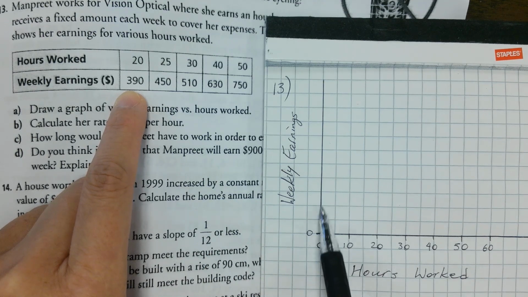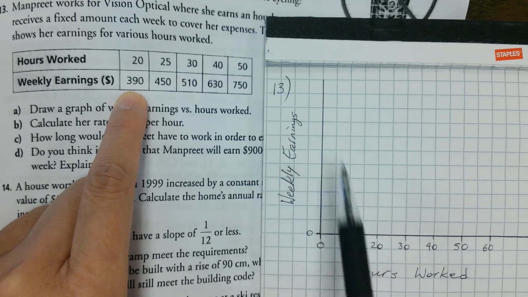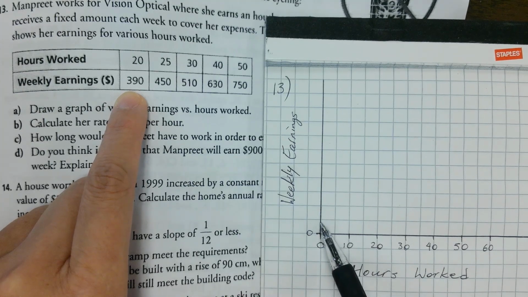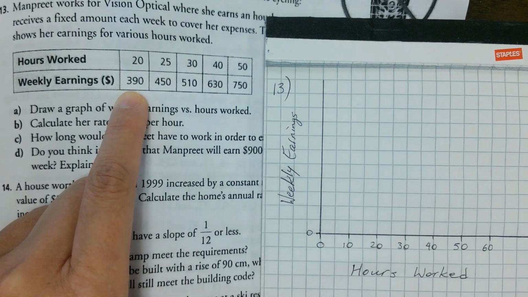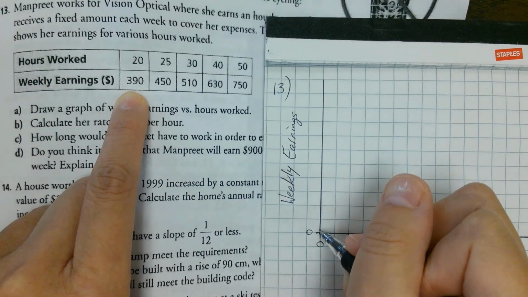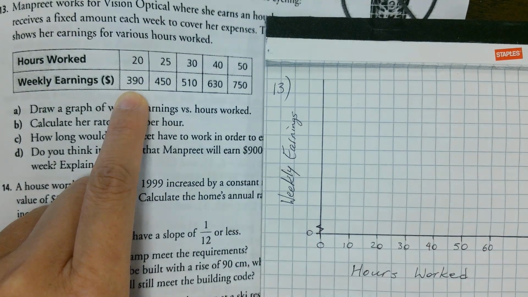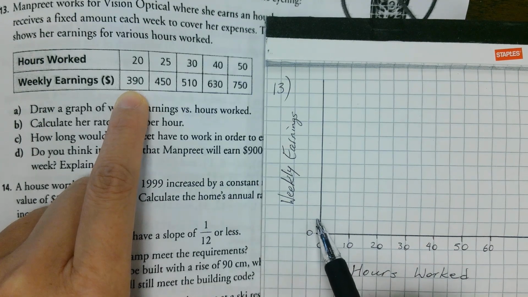So if I go by like 100, my graph is not going to be very nice. If I go by 50, it's going to take forever. So instead, I can skip some numbers. But I can't just skip numbers. I have to show a symbol. Zigzag line, good. This zigzag line right here tells me that I'm skipping numbers. Okay? I don't want to skip too much. I don't want to go all the way to 390.